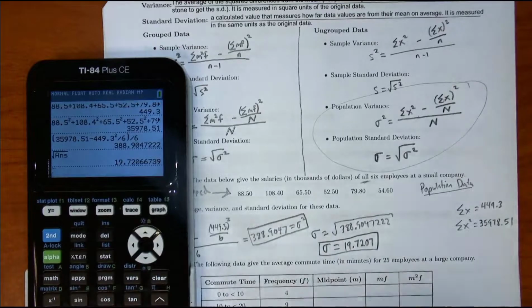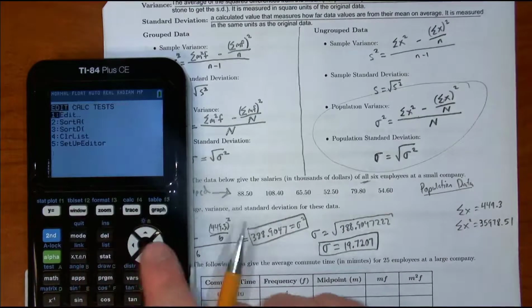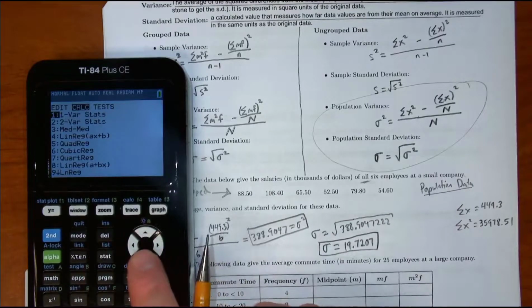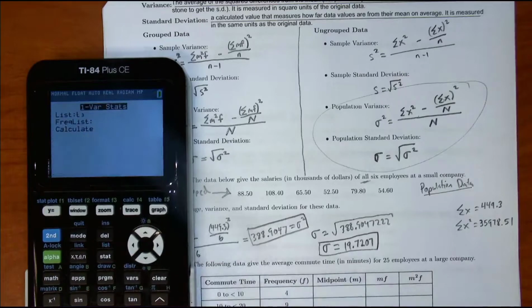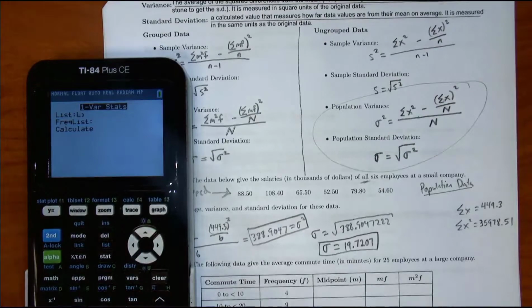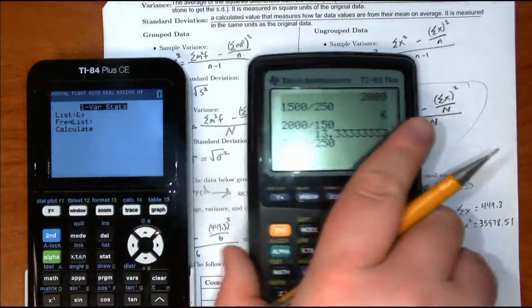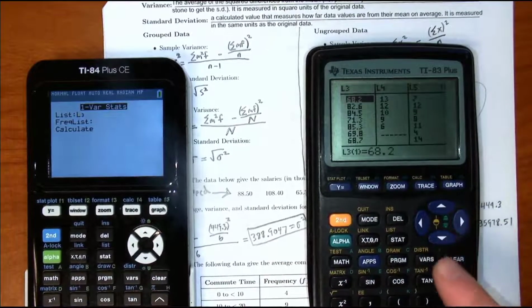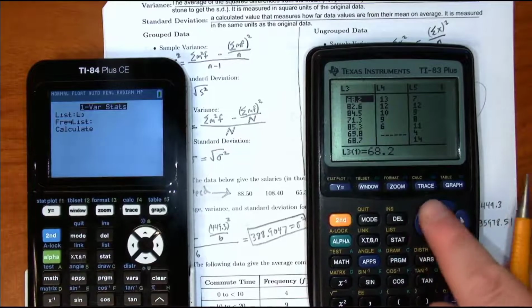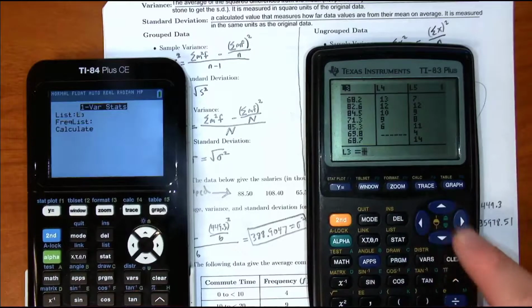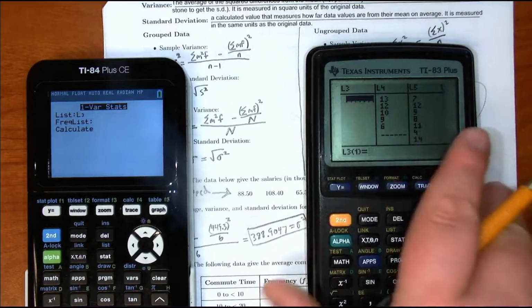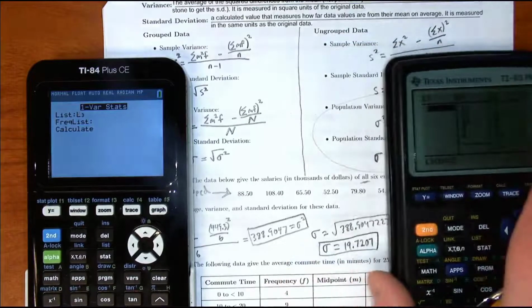Then all you have to do is go to the Stat menu right there. Calc. And the first option is 1-Var Stats. Click 1-Var Stats. And if you have a TI-83, here I'll show you real fast. If you have a TI-83, it's the exact same process. So type in your numbers. I'm in list 3 here because list 1 is being used by another program.